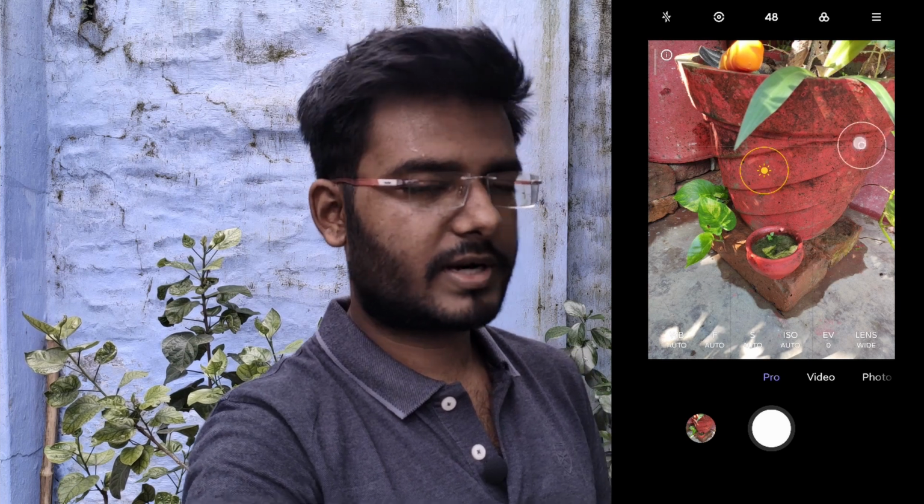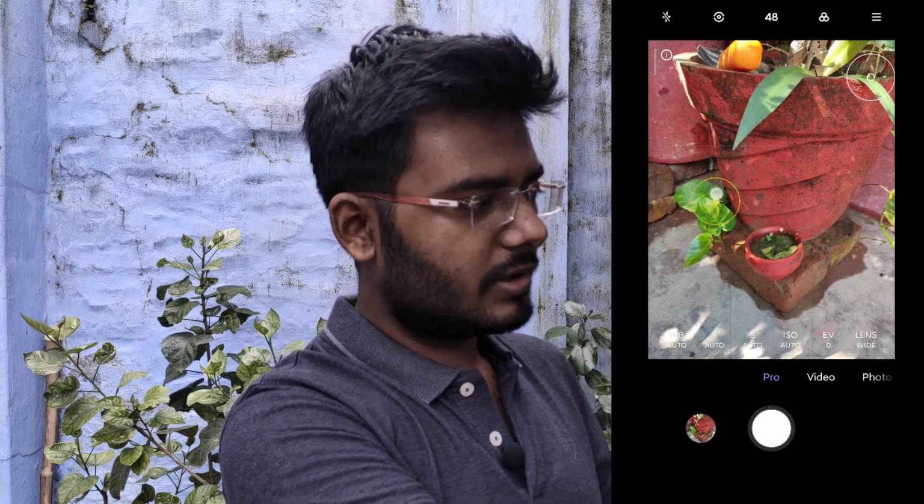Alright, see, I just tapped it, the yellow one and the white one. So I can manually drag the white one to wherever I want to focus in the particular part of the photo. Let's say I want to drag it here. I drag it. I want to focus on something other, I will drag it here. I want to set the exposure to some particular thing, I'll drag the exposure circle to that particular thing. I want that part to be exposed right. I don't care what the other part is, but I want this part to be focused and exposed more. So I'll do it here.